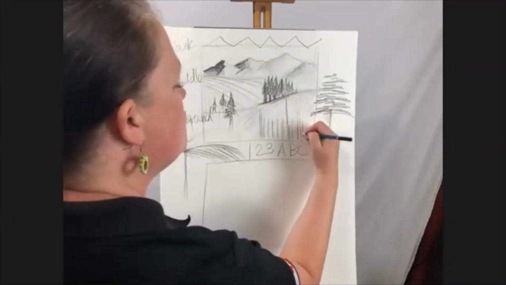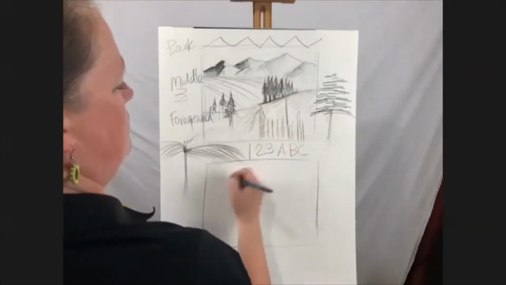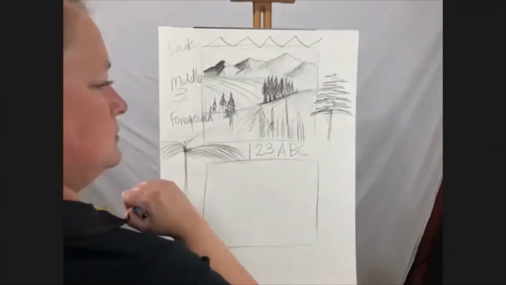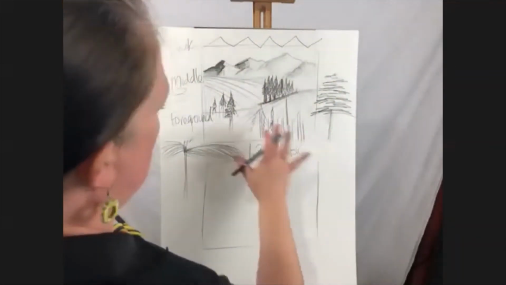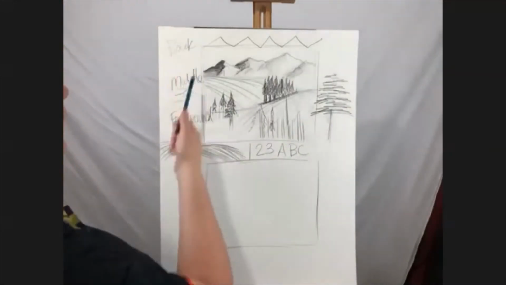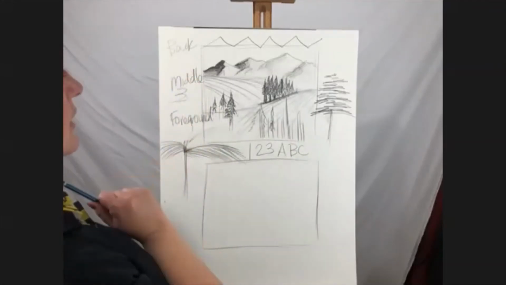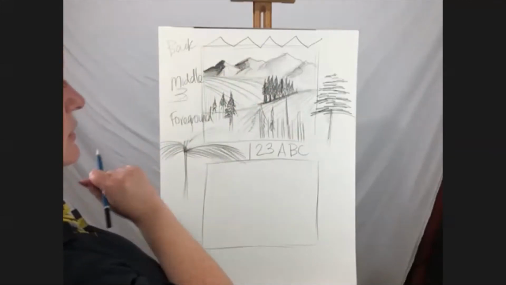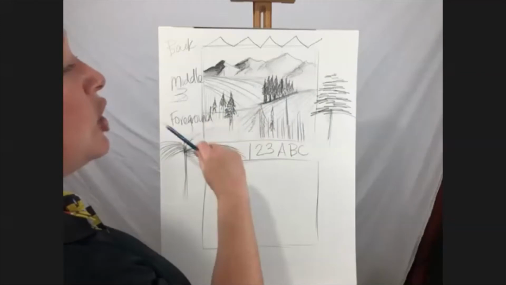Some of them may be really fluffy, and some of them may be skinny and tall. So when you're doing this right now, I want you to check that. Check your threes first. Is everything lining up on the threes? Do I have a back, middle, or foreground? Do I have some darks and mediums and lights? Do I have randomness? Do I have odds?